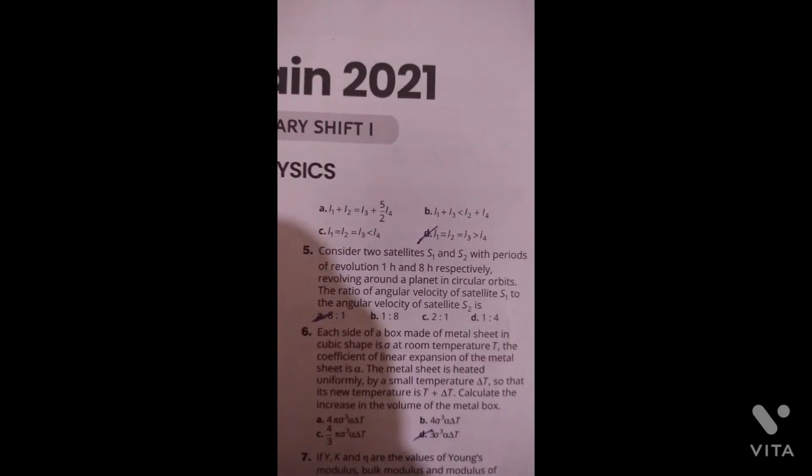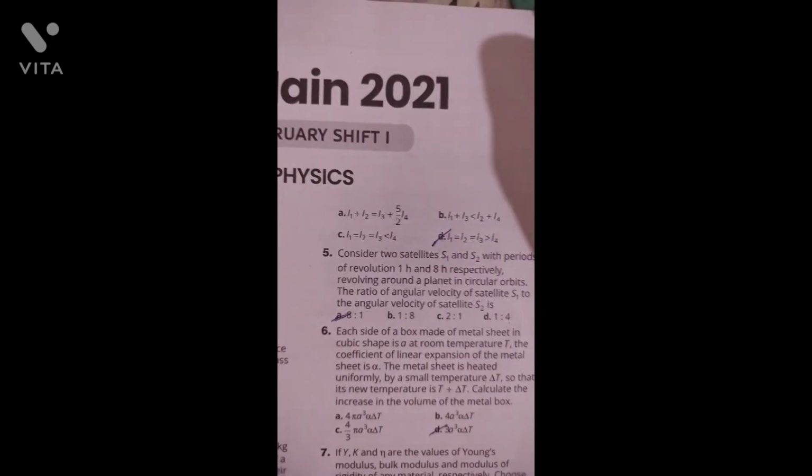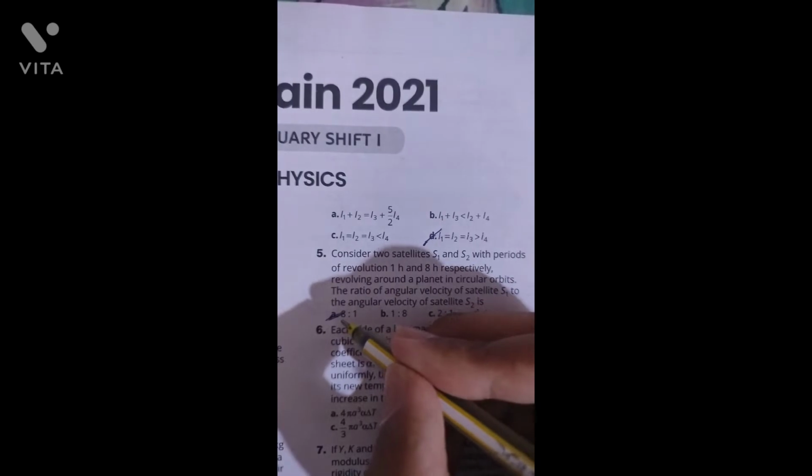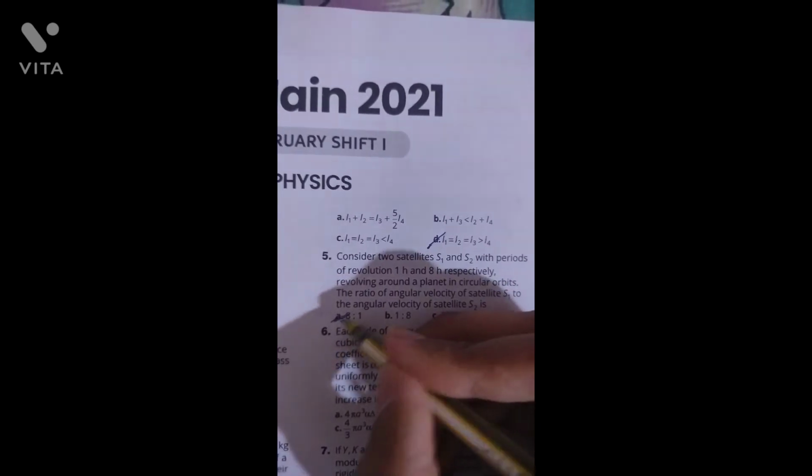So here are the options for the question. The first option, obviously, is the 8:1 ratio. They are asking for the ratio only, and we got the 8:1 ratio. So the correct option will be option A. A is the correct option for our question 5, and I think you have got the answer for question number 5.